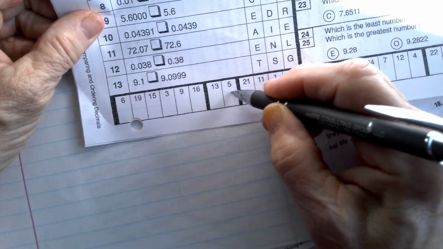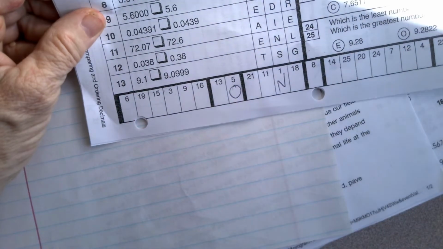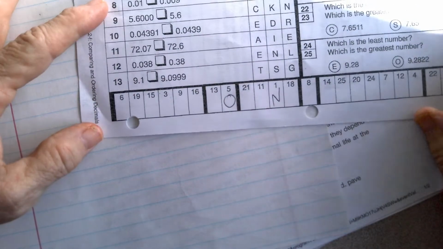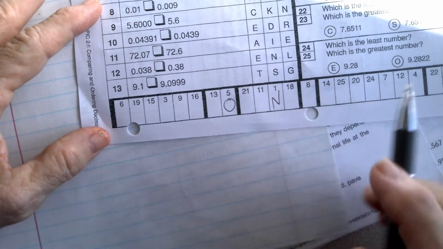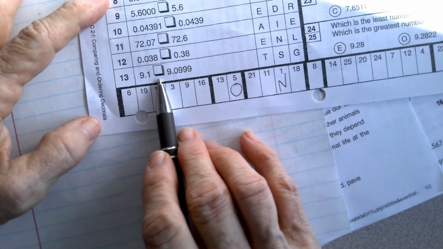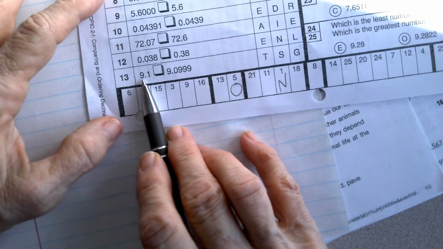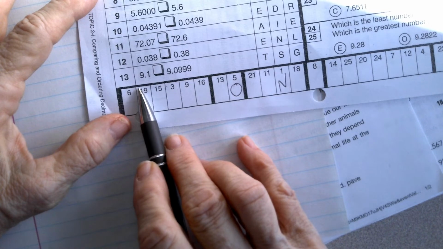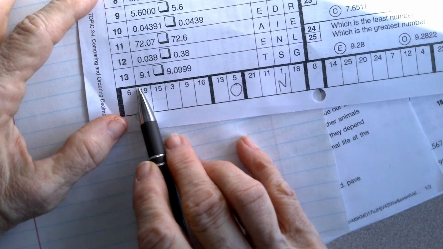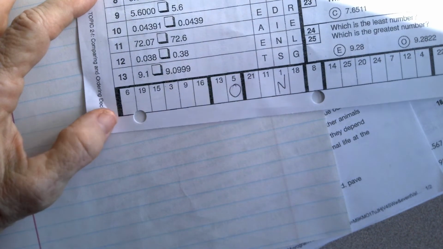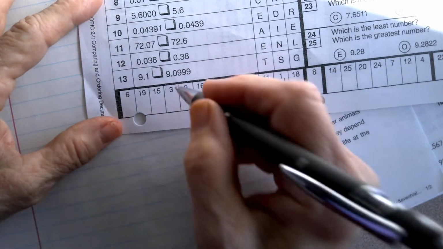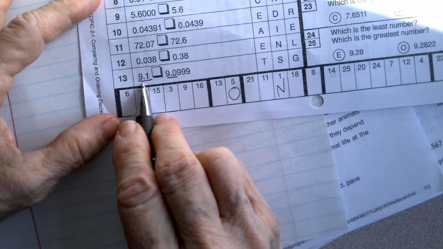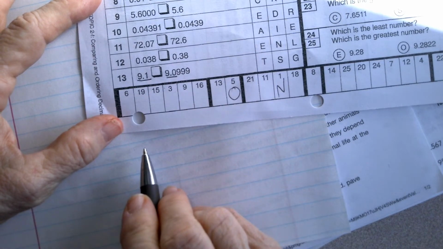Well, you can't make a mistake because you'll have to wait. All right, so on this one, number 13, this one is what compared to this one? Don't be fooled. First of all, I can add zeros, but here's another way. 91 and 90. 91 is what compared to 90? Greater.